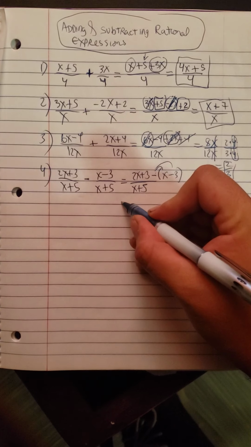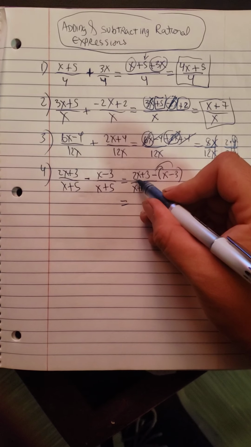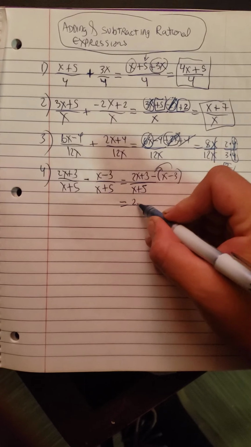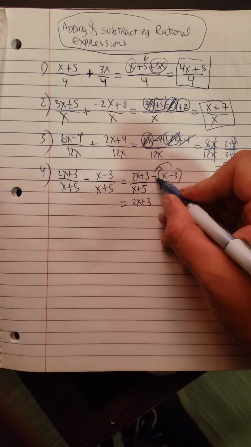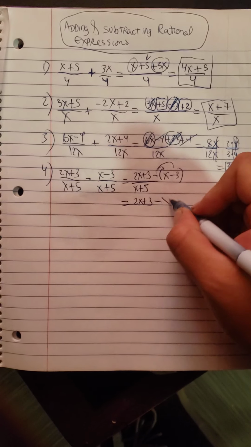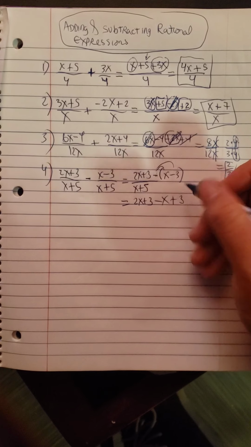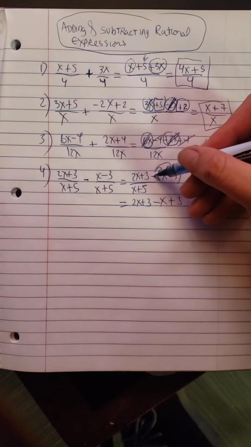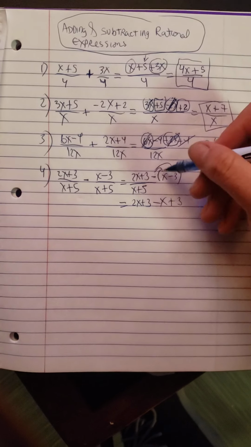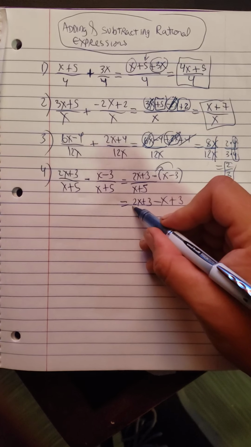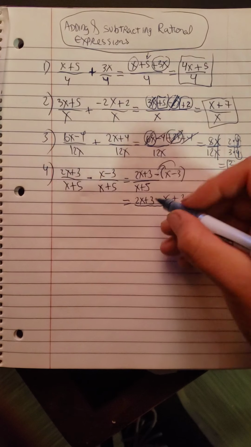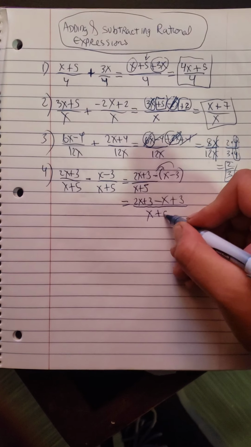So let me go ahead here and copy the same thing. So I'm going to copy 2x plus 3 minus x. Negative times negative is positive, so positive 3. Okay, once you distribute the negative, you don't have to put the parentheses. You don't have to write the parentheses. Okay, and the denominator stays the same.